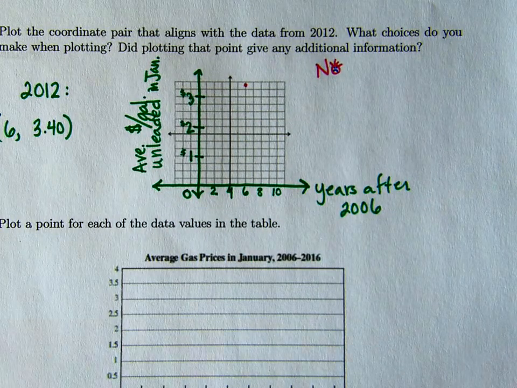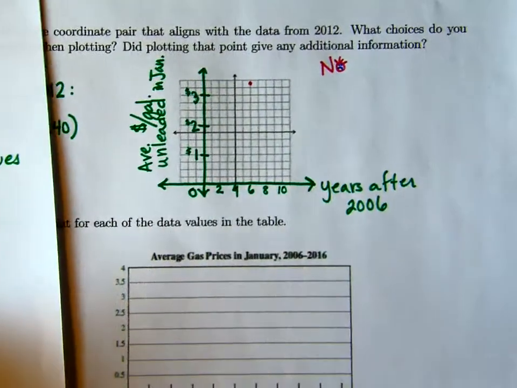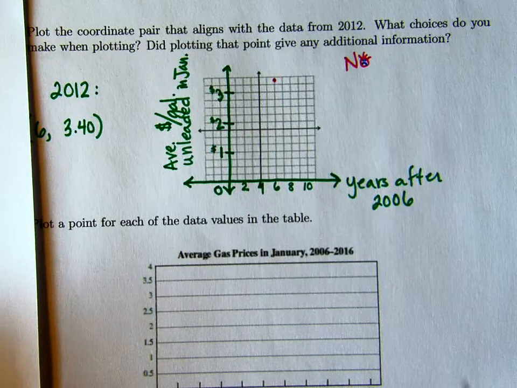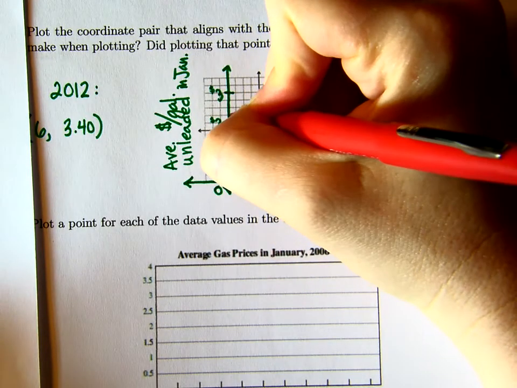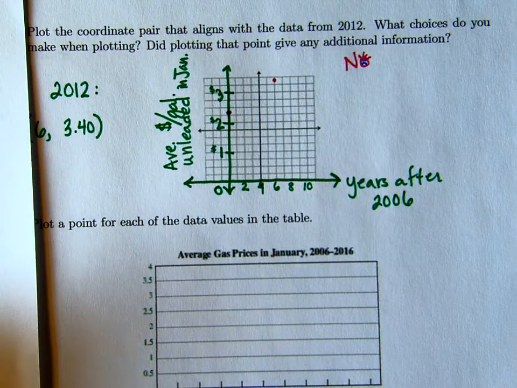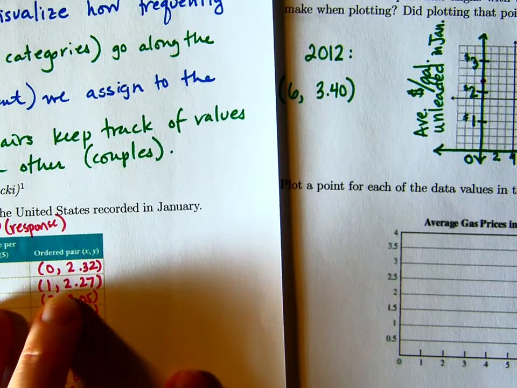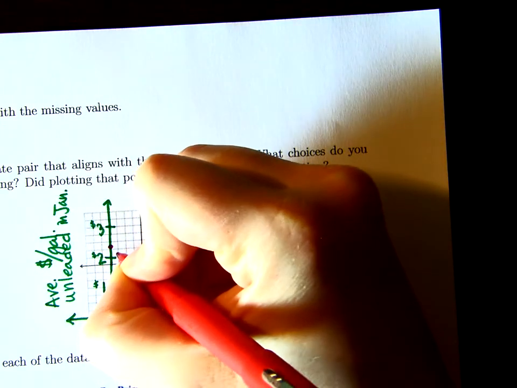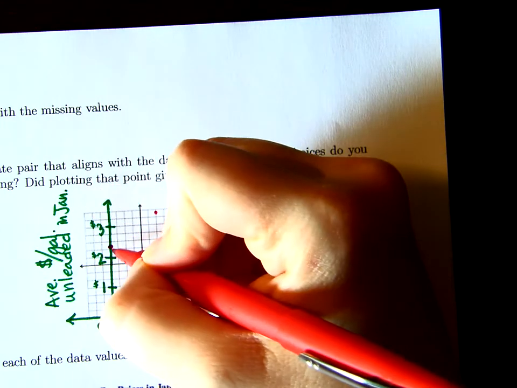So here we go. Okay, we have the point 0, $2.32. 0, $2, that's $2.25, so just above it. Got it. And we have the point 1 and $2.27, so 1, 2, $2.25. Wait.